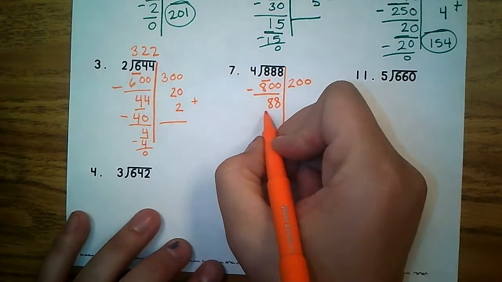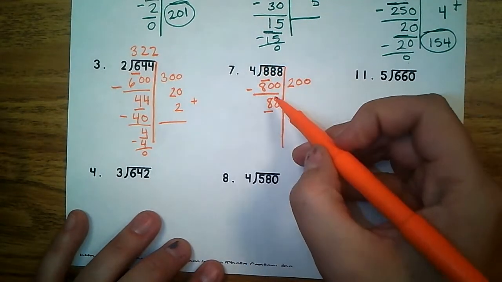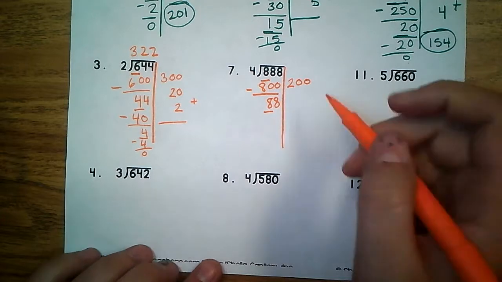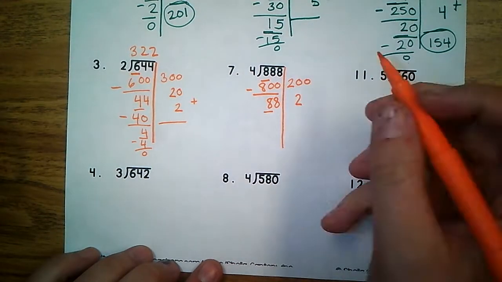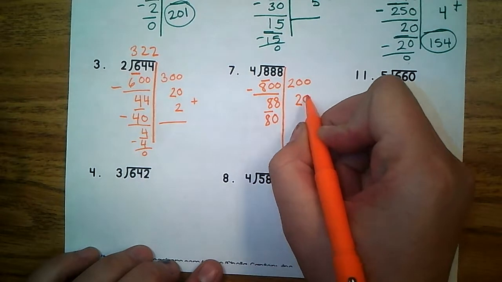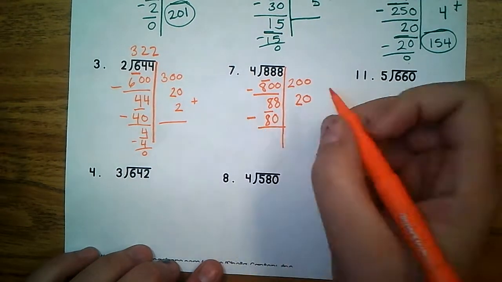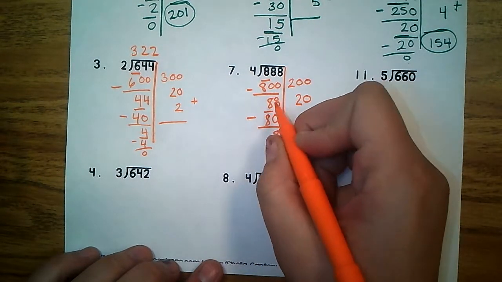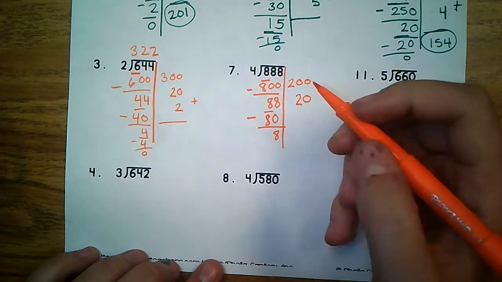So I'm going to underline the first number. How many times can 4 go into 8? I know that 4 times 2 equals 8, so I put my 8 underneath, a 0 here, and a 0 there. Subtract. 8 minus 0 is 8. 8 minus 8 is 0.